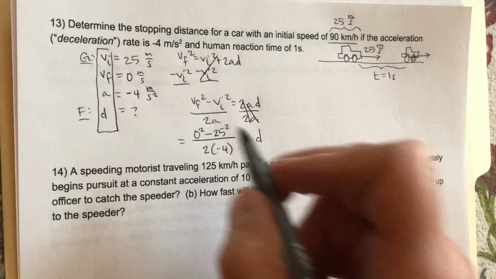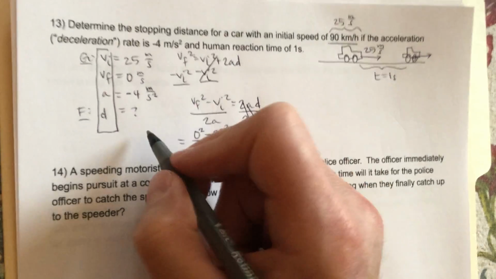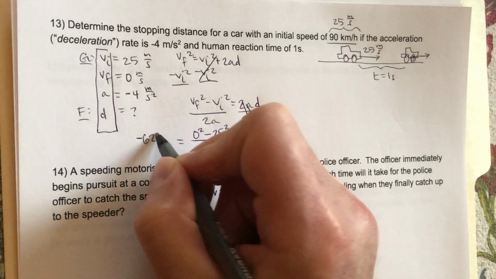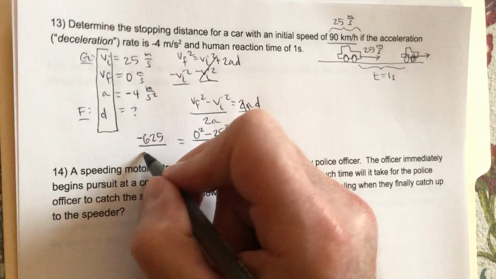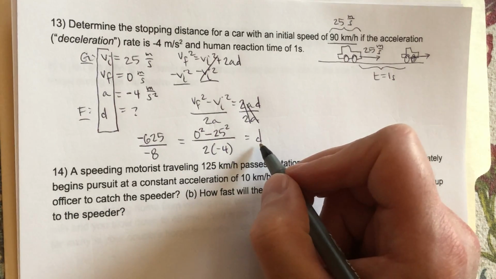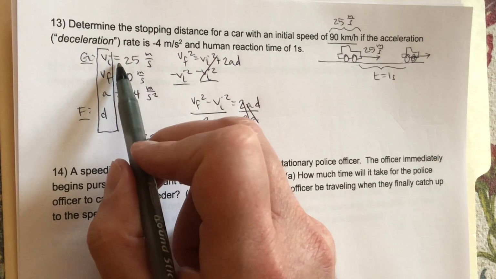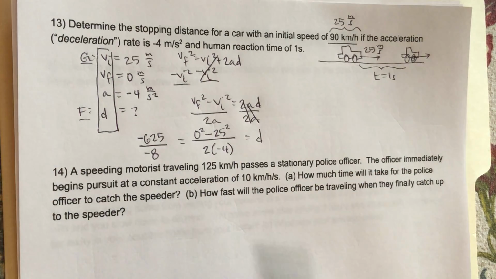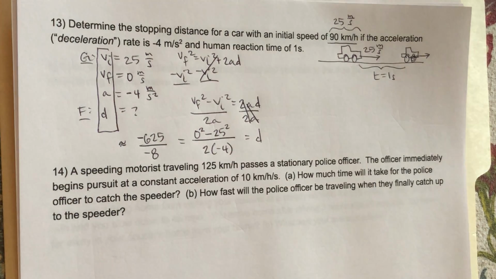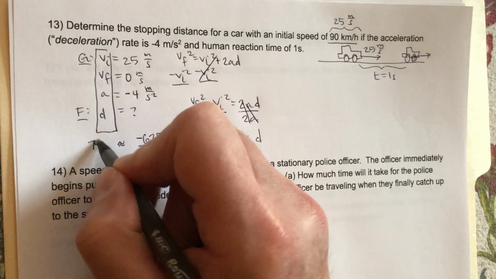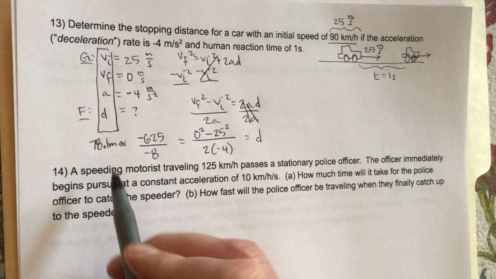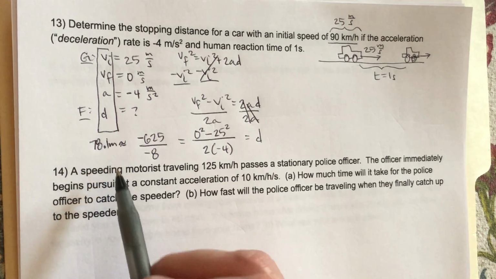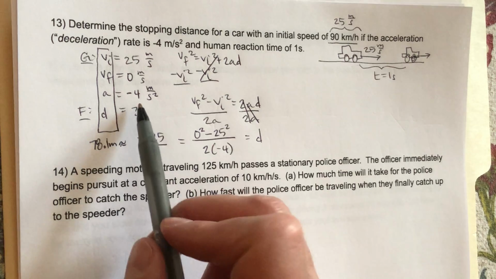So notice what's going to happen with our signs here. Our numerator is going to give us negative 625. Our denominator is going to be negative 8. And a negative divided by a negative will give us a positive displacement, which makes sense because if the car's initial velocity is positive, then the displacement it's moving in that direction should also be positive. So this ends up being a displacement of about 78.1 meters.